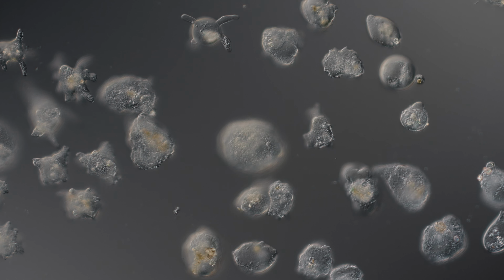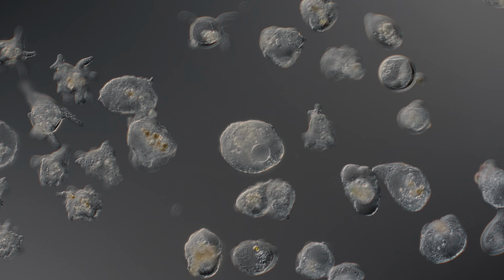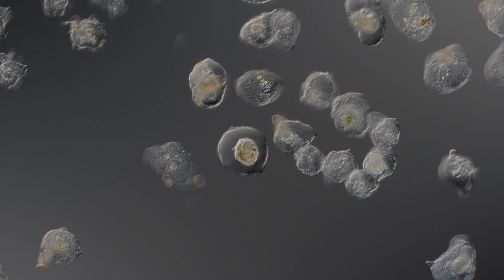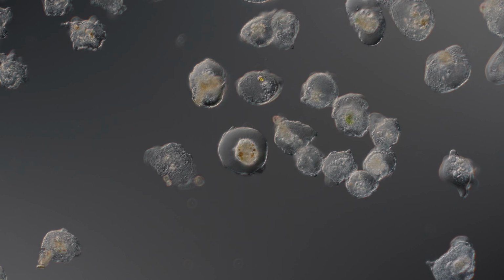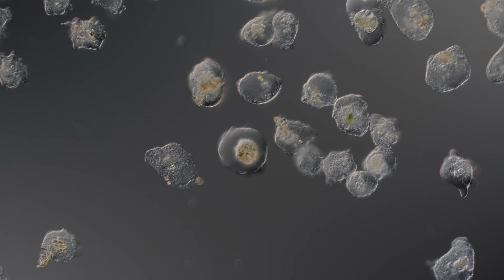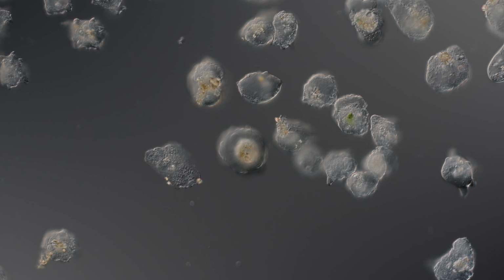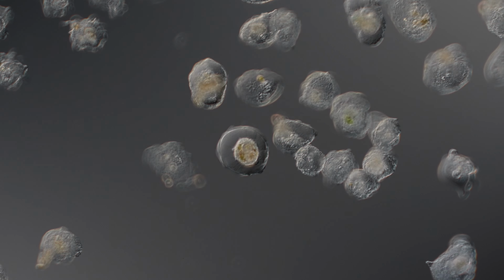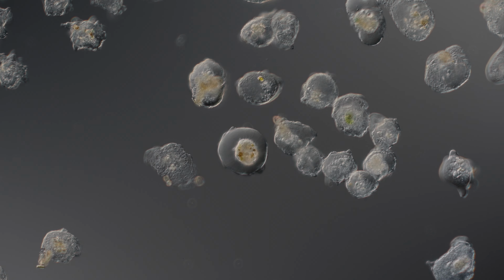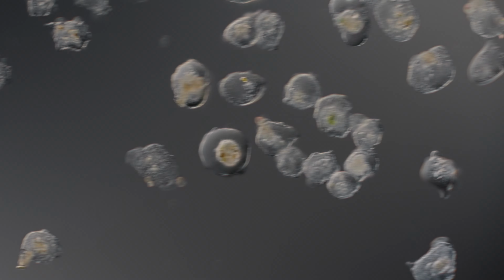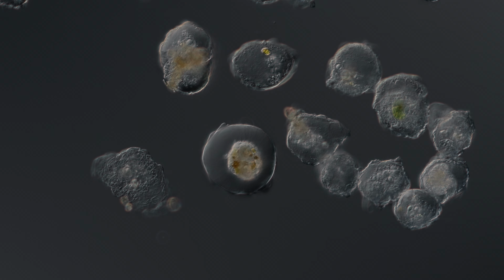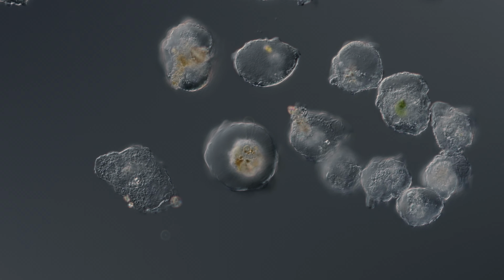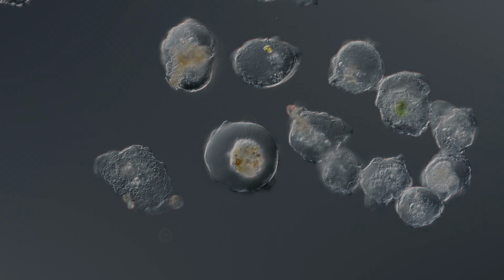And here is a suspected cyst. This one has a lot of food in it, and the hyaloplasm all over. You can see the wrinkles. Maybe I'll switch. I'll put the 1.5 lens in. Okay. Now you can see the wrinkles.